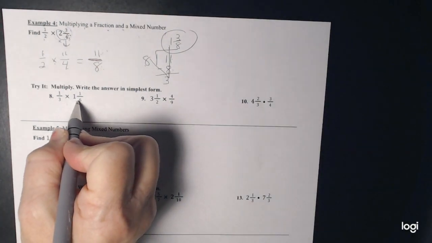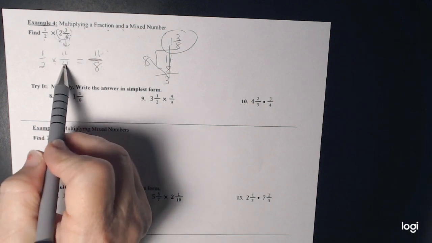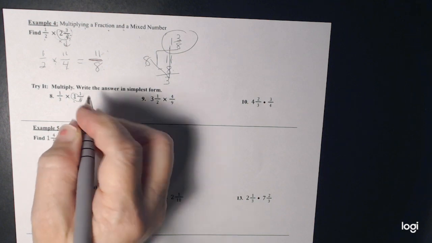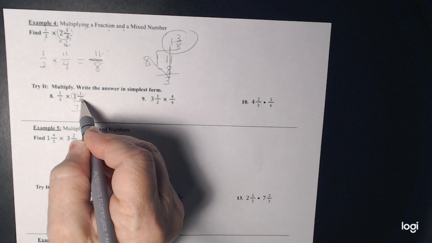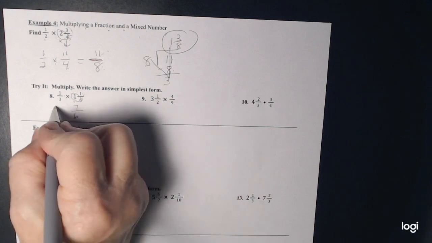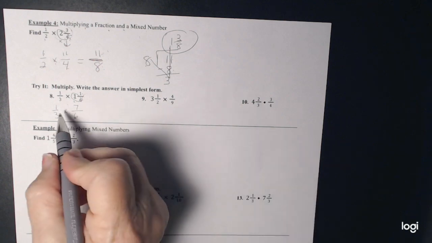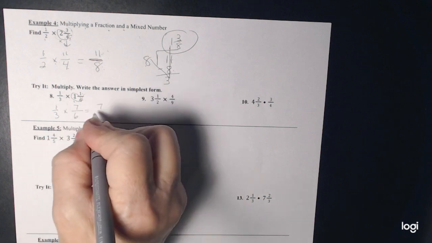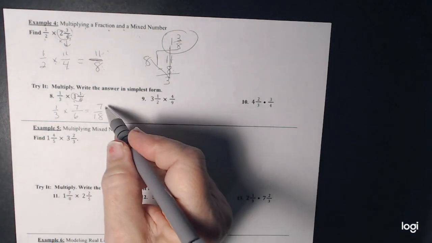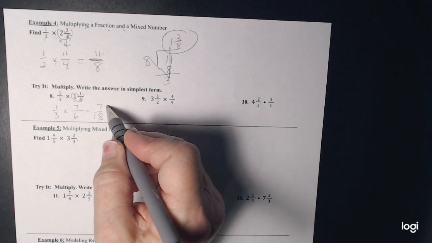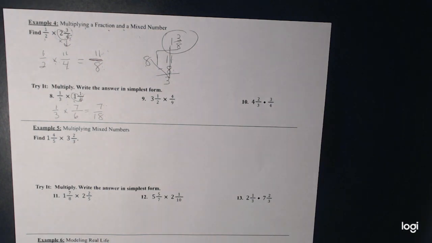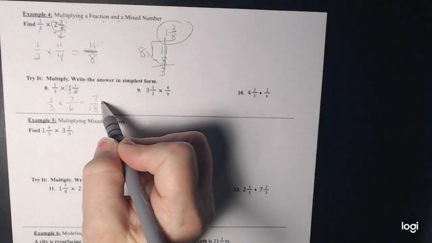We can't multiply with this one yet until we make it improper like that. So we circle this. 1 times 6 is 6. 6 plus 1 is 7. We keep the denominator as a 6, and we bring 1/3 down. 1 times 7 is 7. And 3 times 6 is 18. This is not improper. If you notice, the numerator is smaller than the denominator, so we don't have to change it. And it looks like this cannot be simplified. All right, let's try number 9.